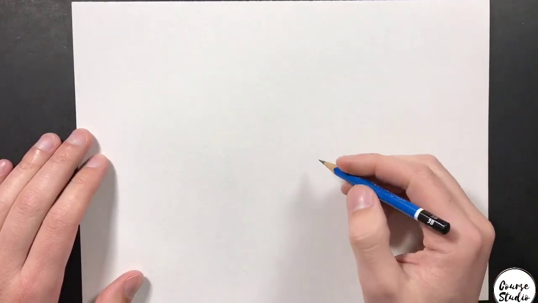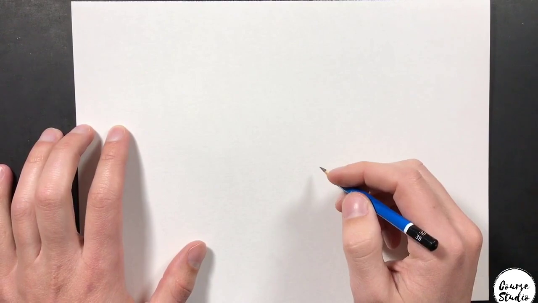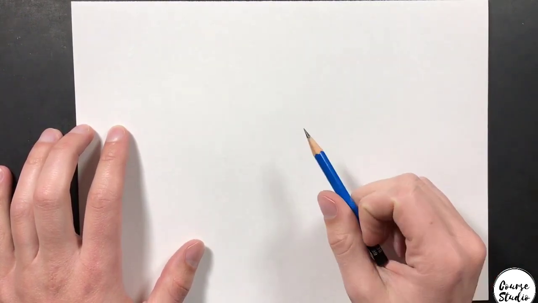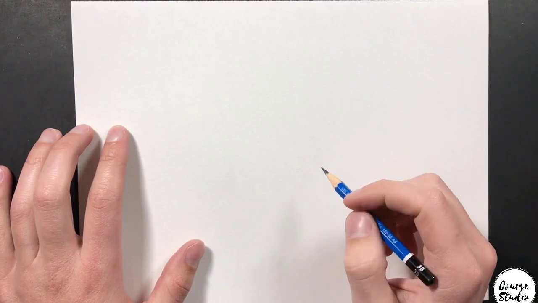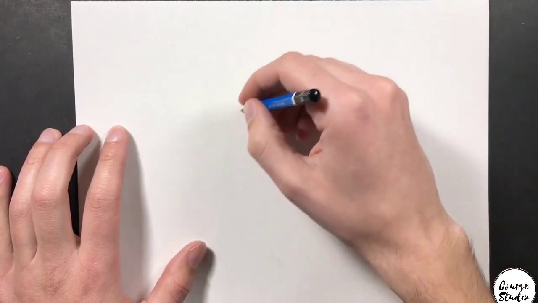In today's lecture, we're going to learn how to draw the human face. Now, I'm going to break this down into very simple steps for you. So the first thing we need to understand is that the human head is basically broken up into two shapes. The first shape is a circle. So we can go ahead and draw a circle on our paper, like so.